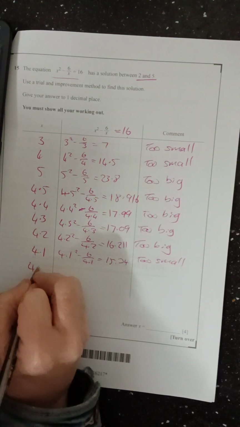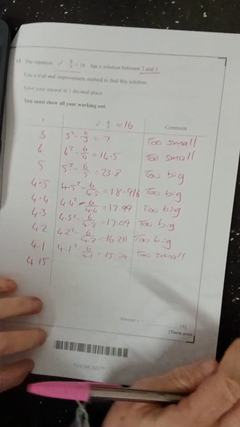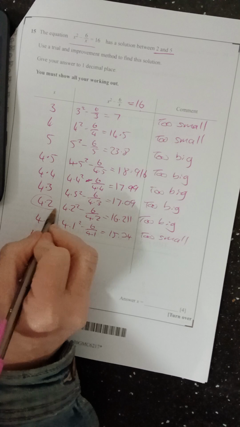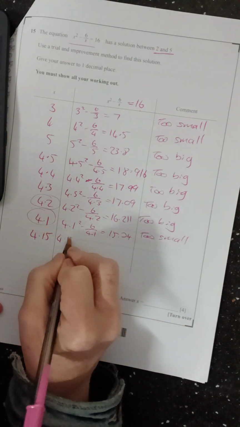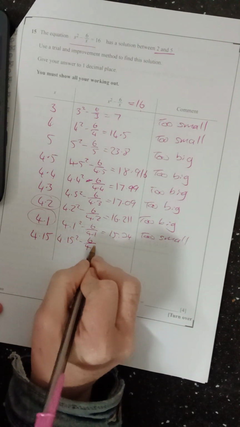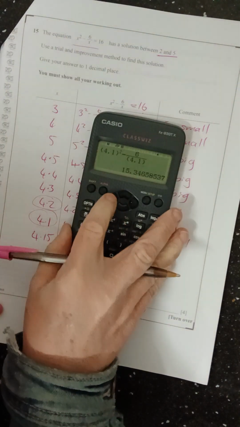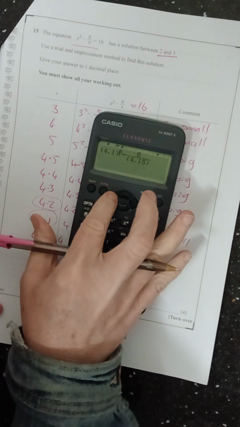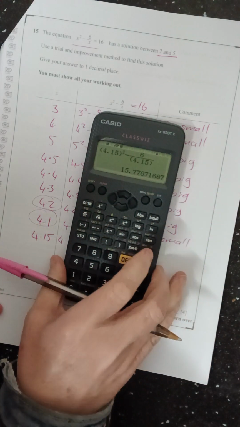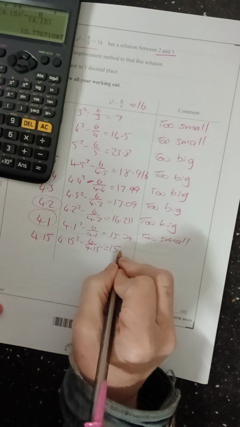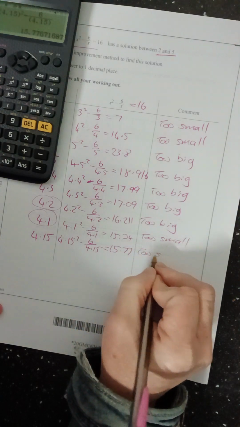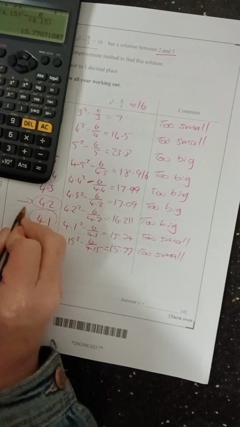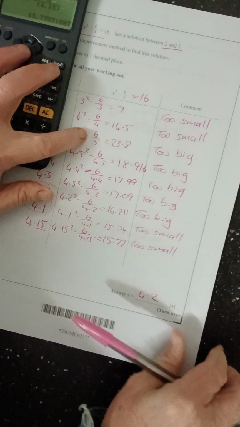So we're going to do 4.15. And this one will decide which one we choose, because it's to 1 decimal place. So our answer is either going to be that or that. 4.15 squared minus 6 over 4.15 equals 15.77. You have to put the answer down there. That's too small, so we have to round it up. So 4.15 rounded up is 4.2. So our answer is 4.2.